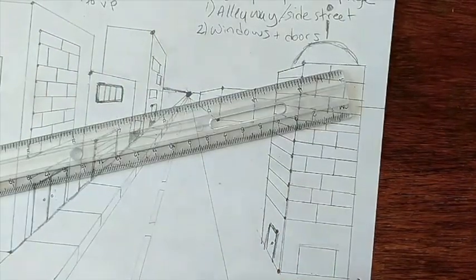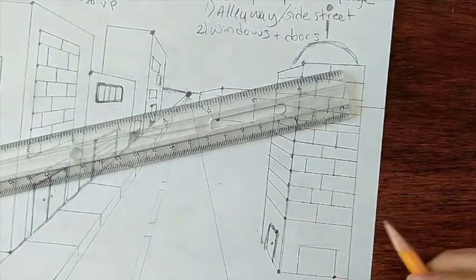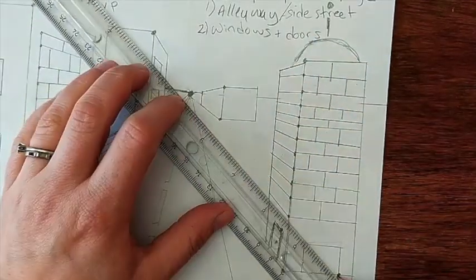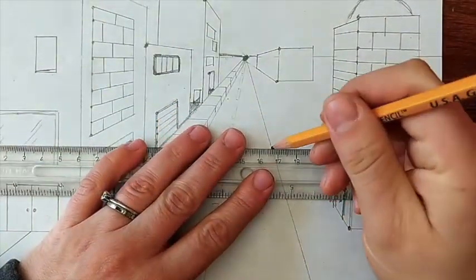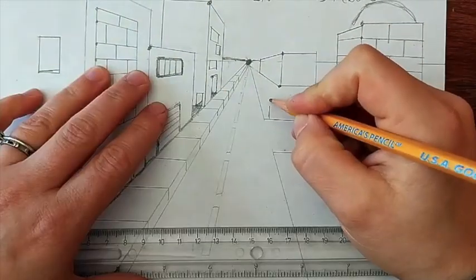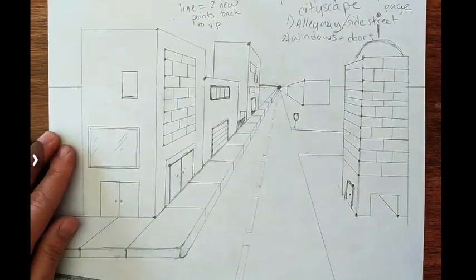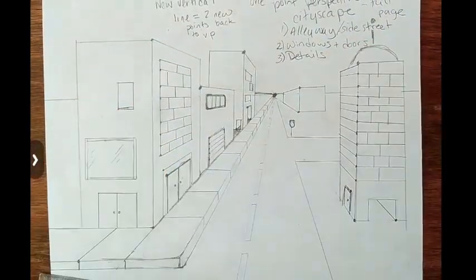And if I want to open this space up, I'm going to take that corner that's farthest from the vanishing point, touch that corner and my vanishing point, pull a line back through there. Side roads are just horizontal lines. And I can add all sorts of details to my city, whether it's windows, doors, bricks, stop signs.